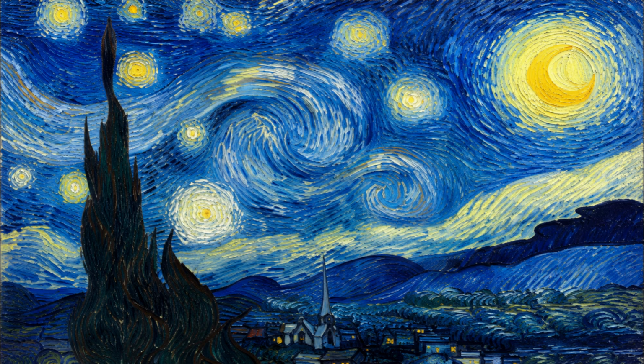Because of this, the cypress becomes a bridge between two worlds. Below it, there is the village, small houses, quiet roofs, a church steeple, a human world that feels still and asleep. Above it, there is the sky, huge stars, a bright moon, swirling movement, a world that feels cosmic, emotional, and almost spiritual.